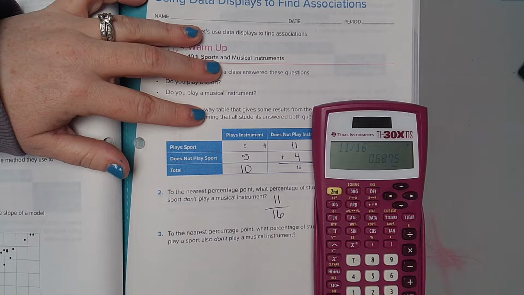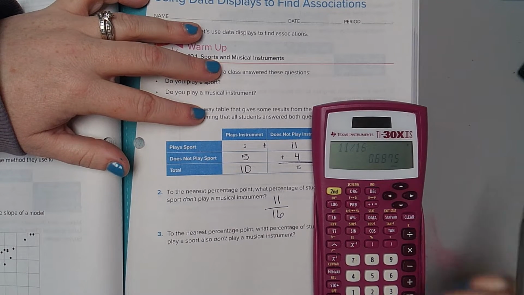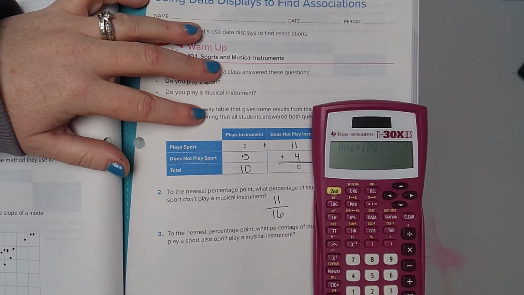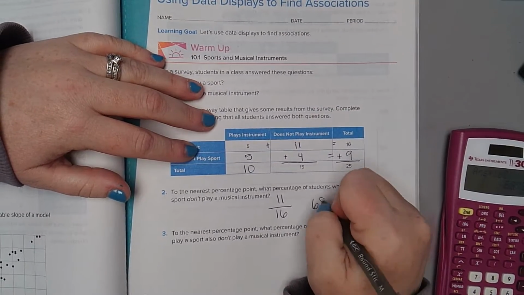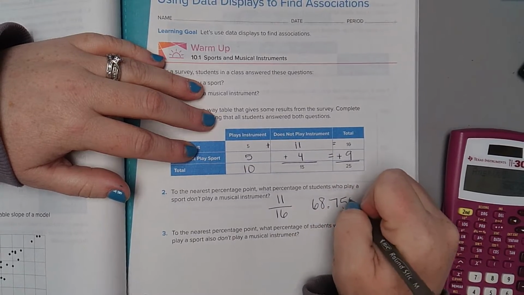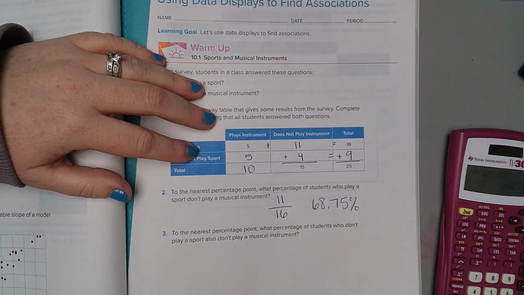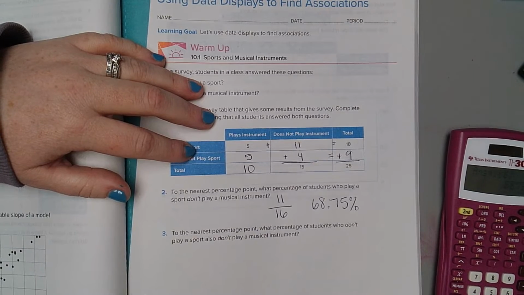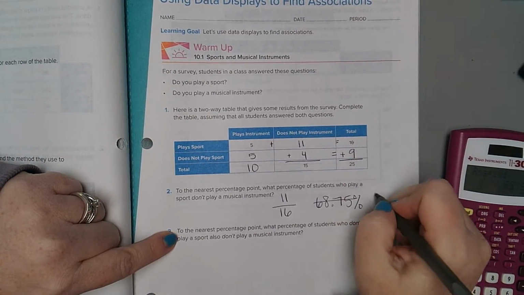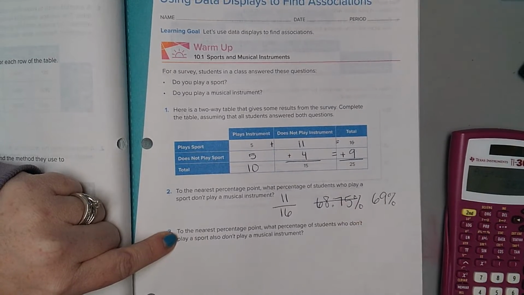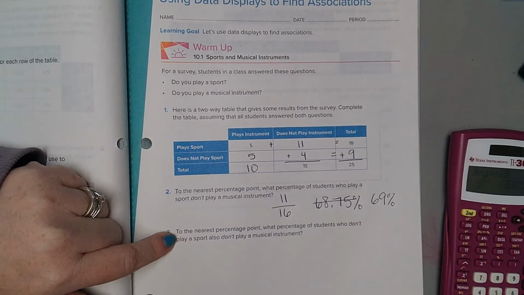We get 0.6875. Percentage, we need to multiply it by 100. So 68 and 3/4, or 68.75 percent, don't play a musical instrument if they play sports. To the nearest percentage, this would be 69%, because you have to round up to the nearest percentage.